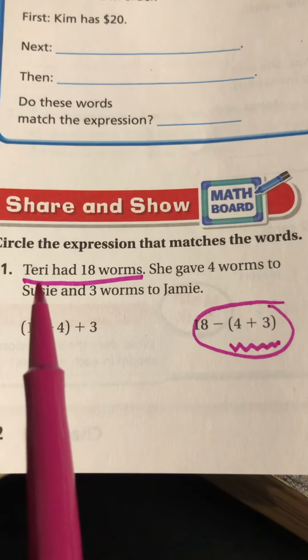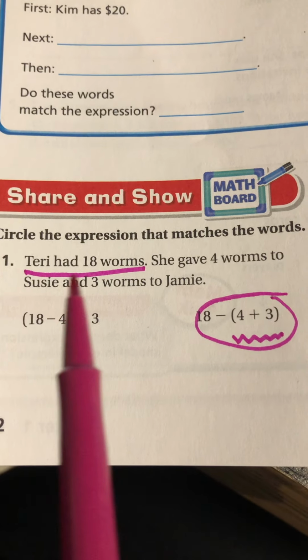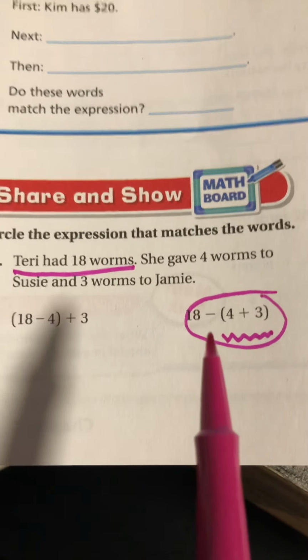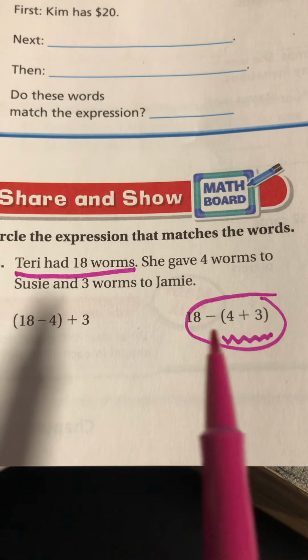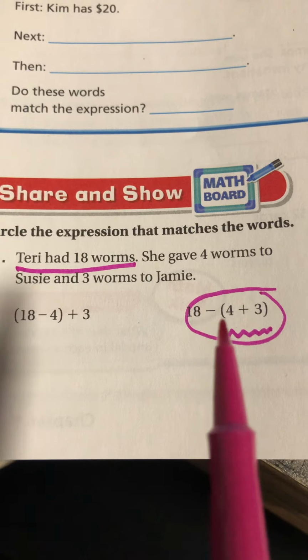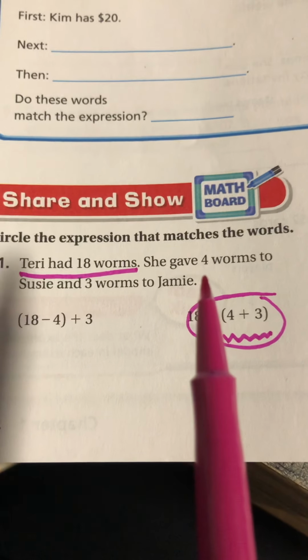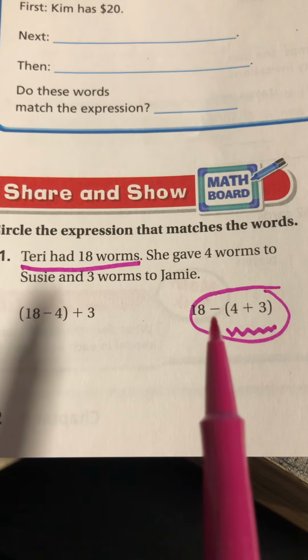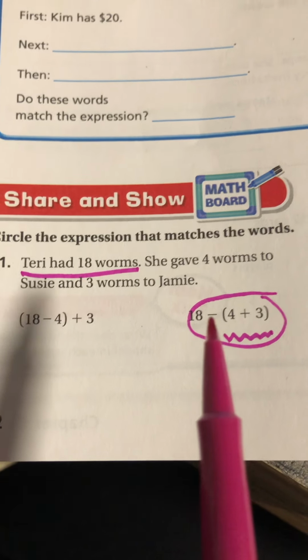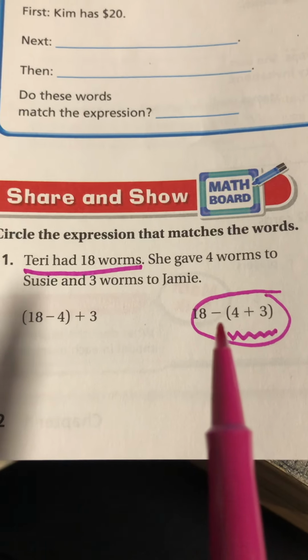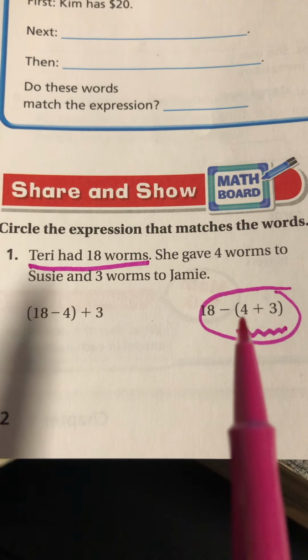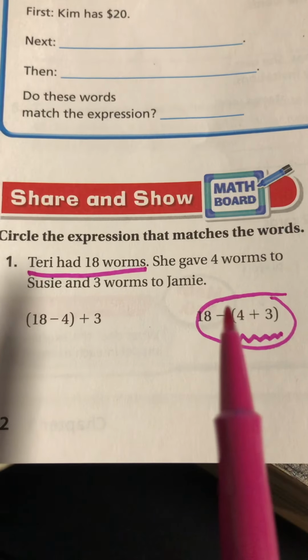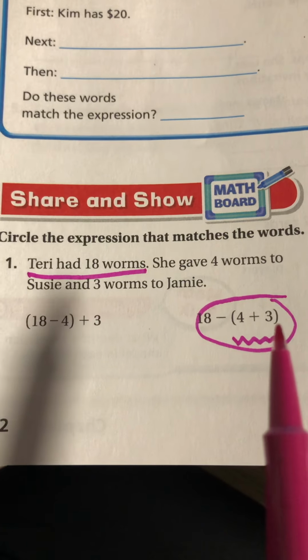So anytime that your sentence starts with somebody had something, it's always going to start with that number, and then whether they gave it away or earned it or whatever. And then think about, we are talking about giving something away. So that's why we are subtracting. But really, he or she, I guess, has to take away the 7 total, the 4 plus 3. That's why it's in parentheses. Okay? So let's look at number 2.